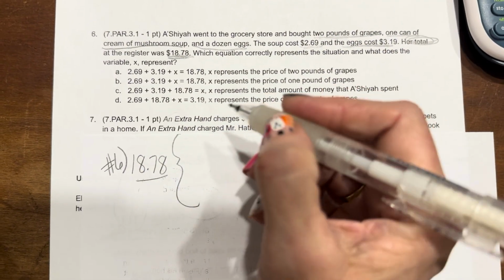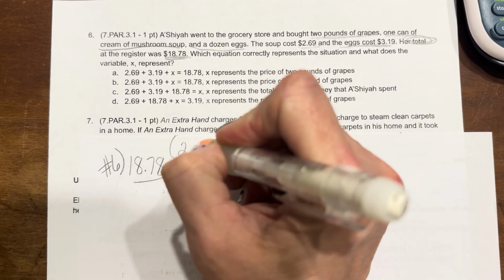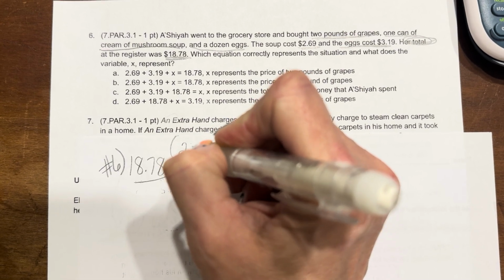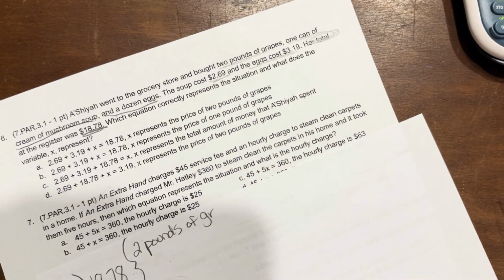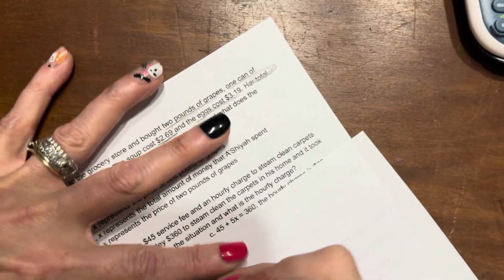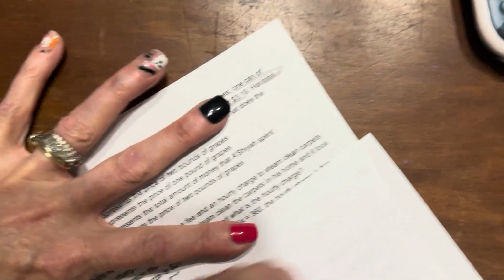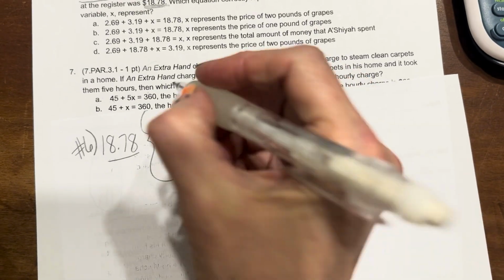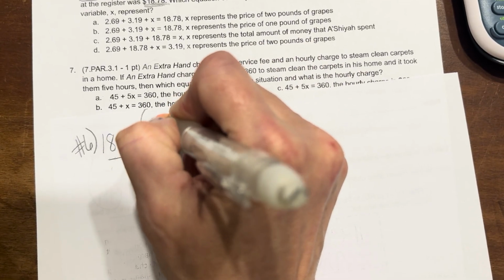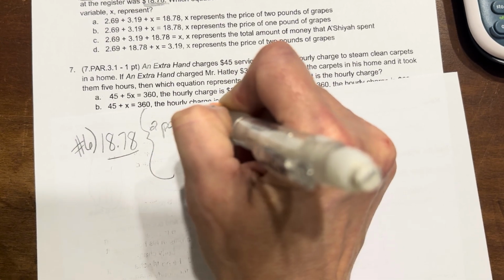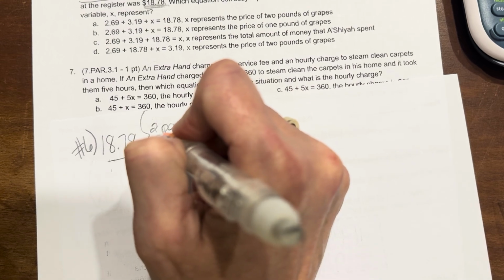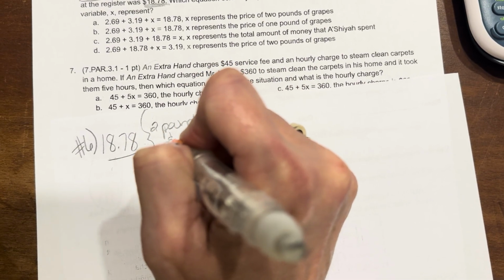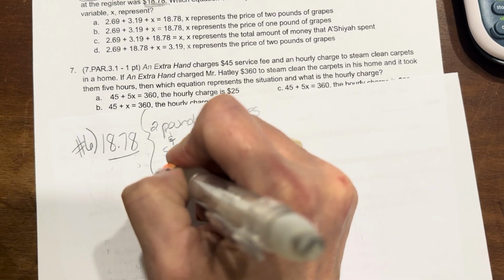Well, that $18.78 is made up of 2 pounds of grapes and some soup and some eggs.